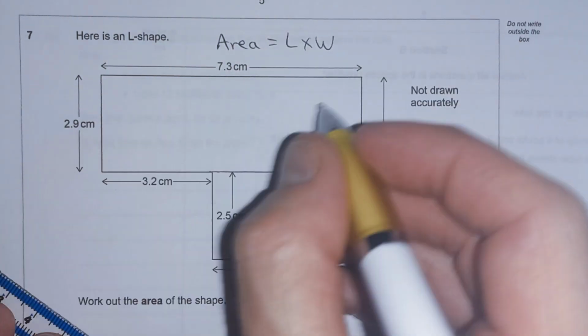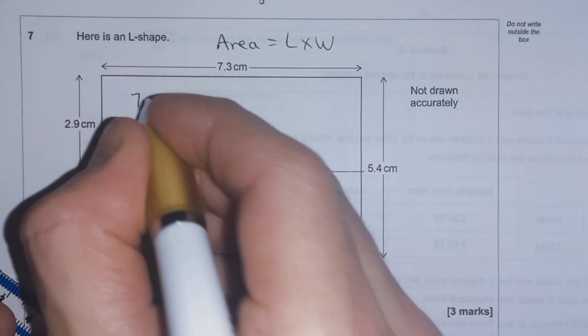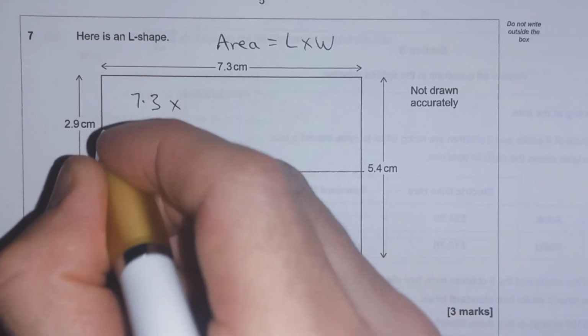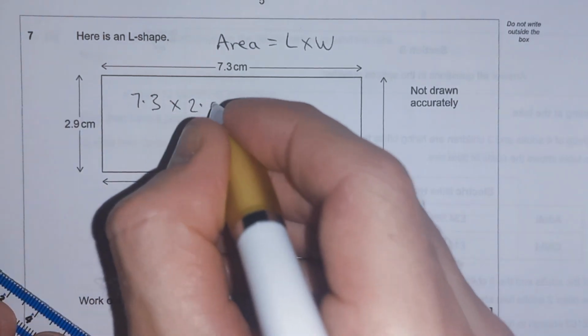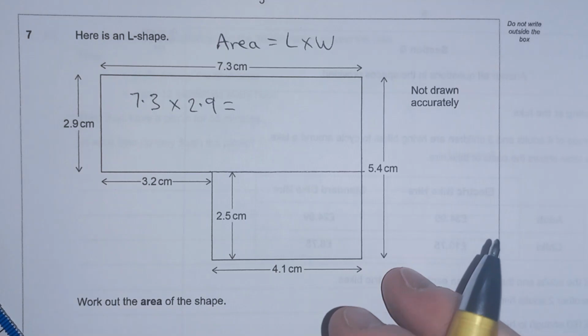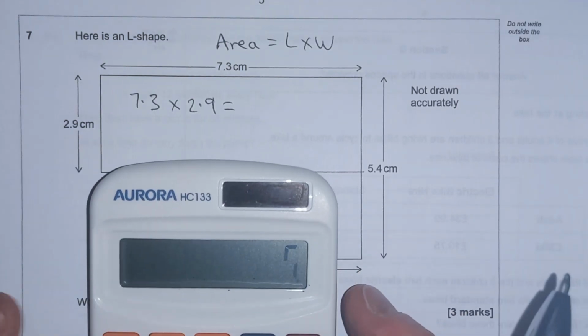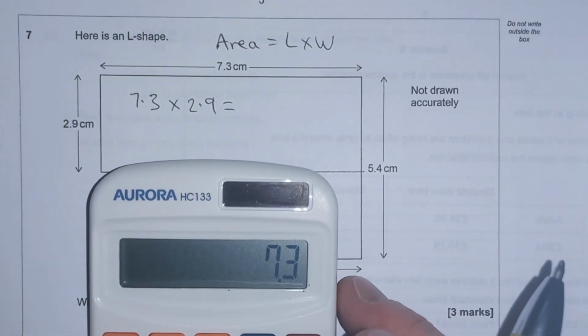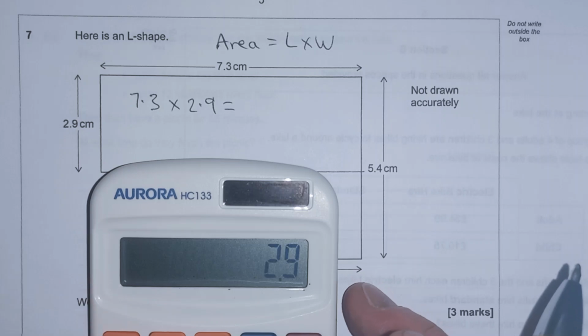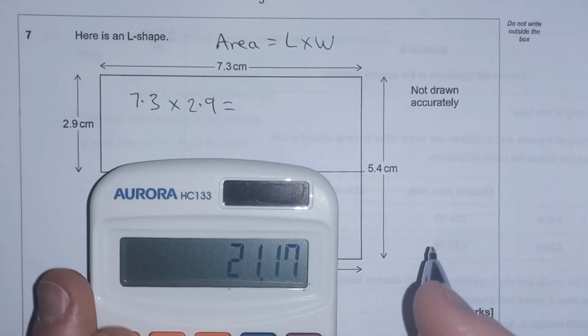So this one, the length is going to be 7.3. The width is going to be 2.9. 7.3 times 2.9 gives us 21.17.